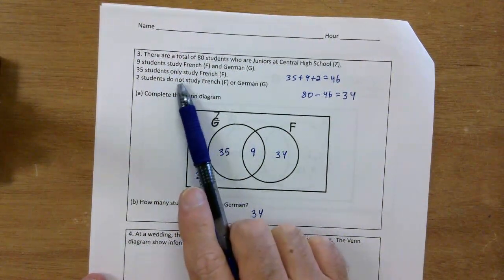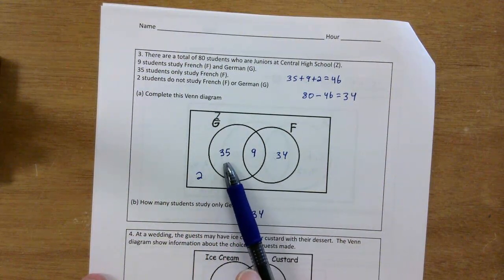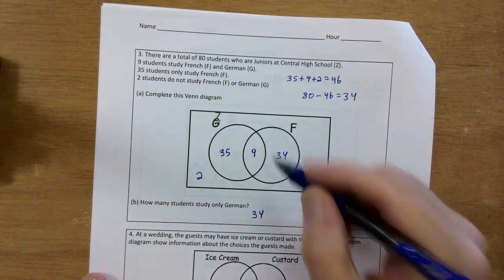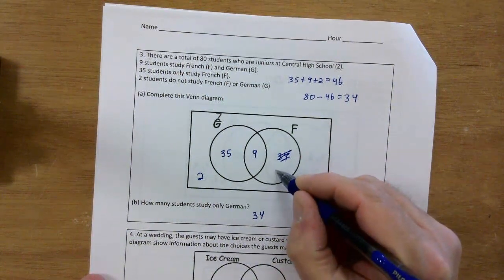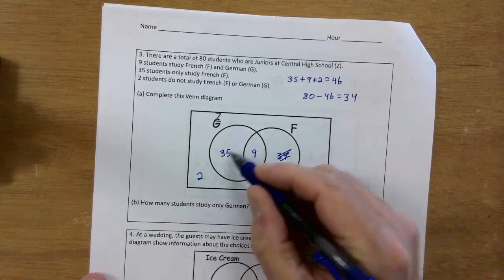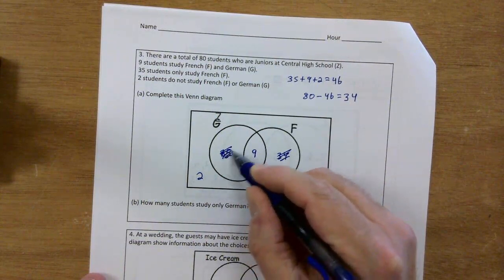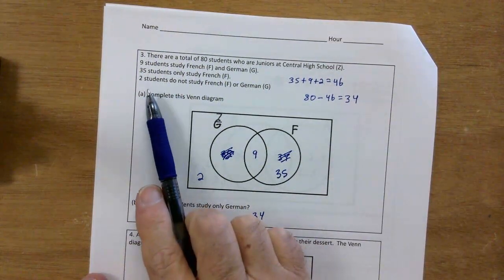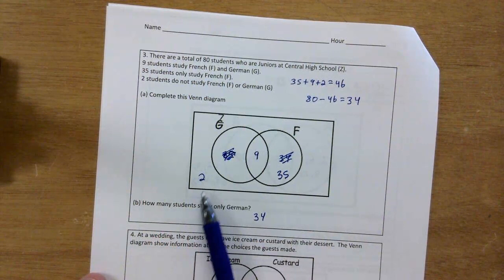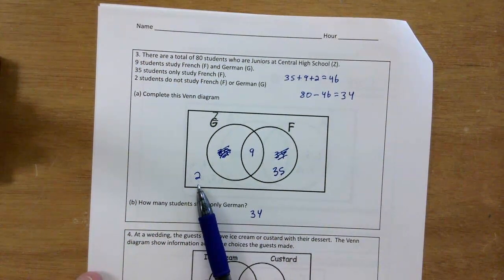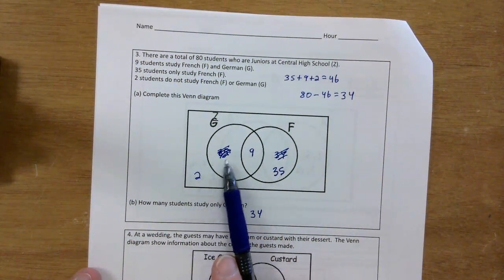All right, 35 students study only French. So only French. Oops, that 35 should have been over here. 35 study only French. All right, 2 students do not study French or German. The 2 are on the outside. And then you want to know this one right here.